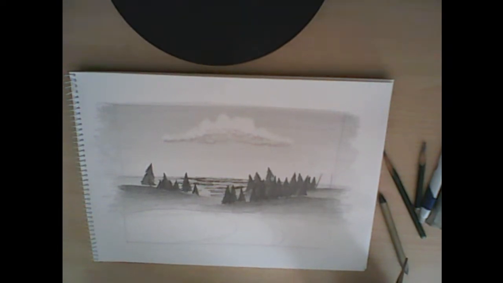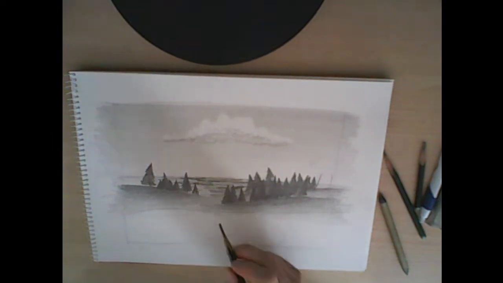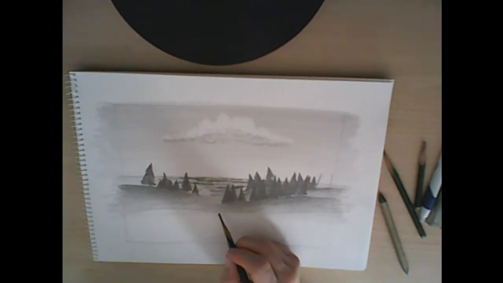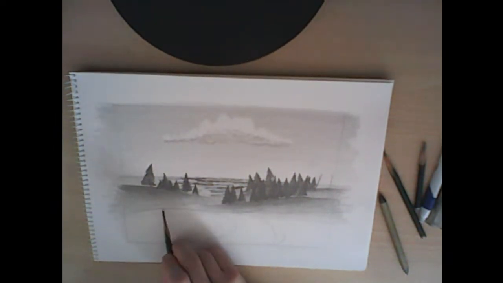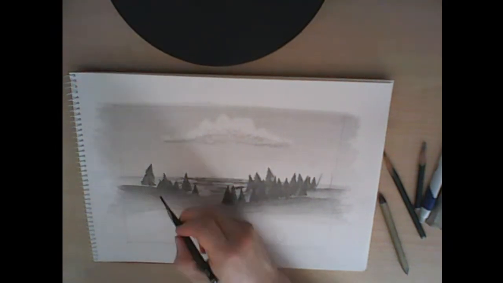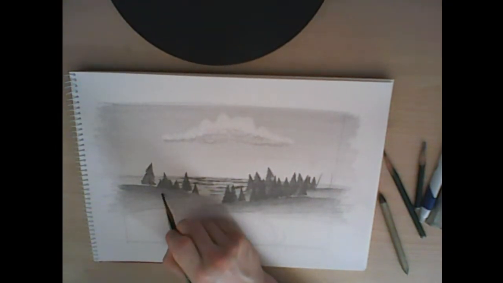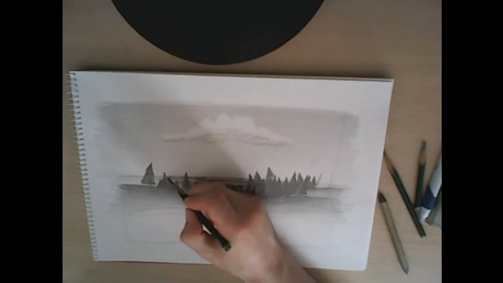All right, that means for the path to be visible, I'm not going to have trees here. I'm only going to have them maybe starting right there, and they're starting to be bigger.